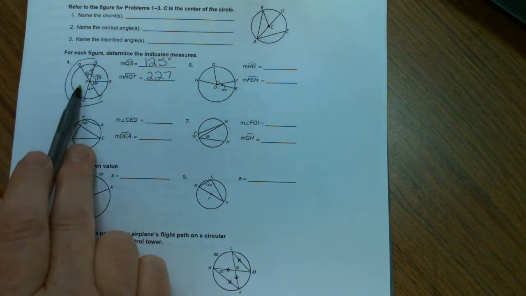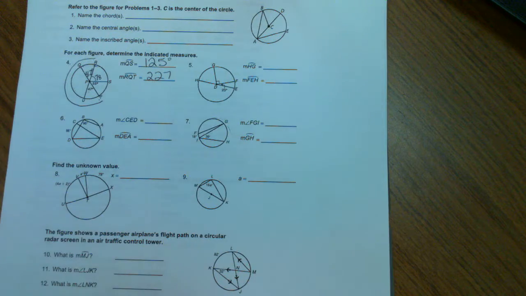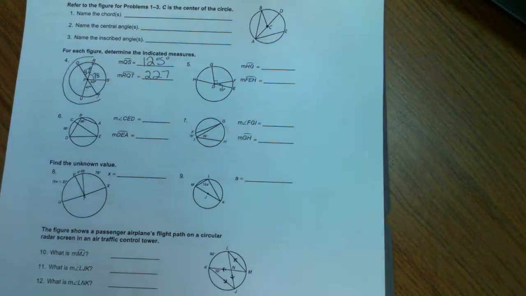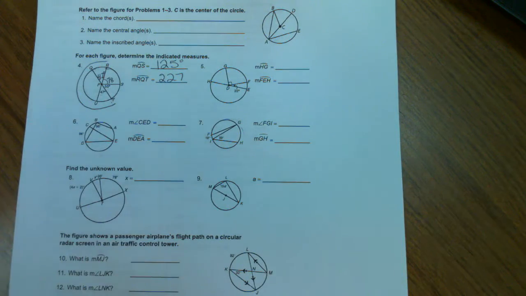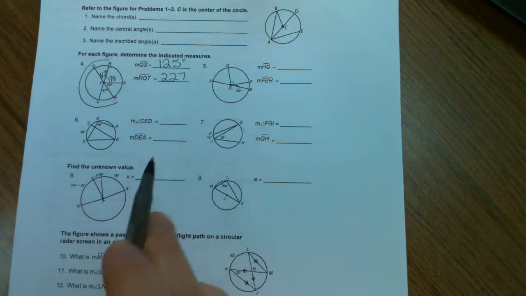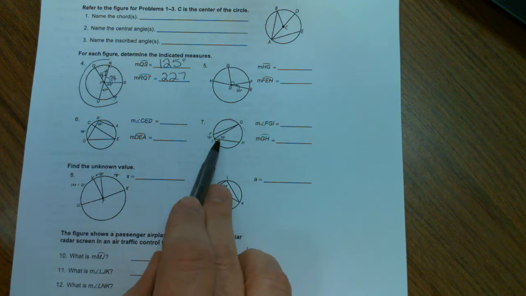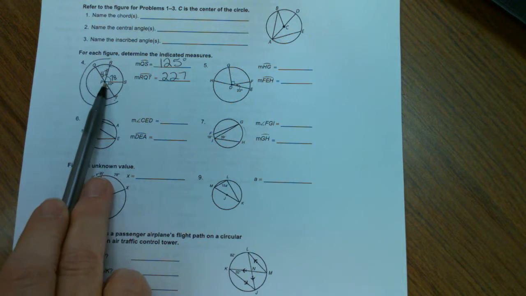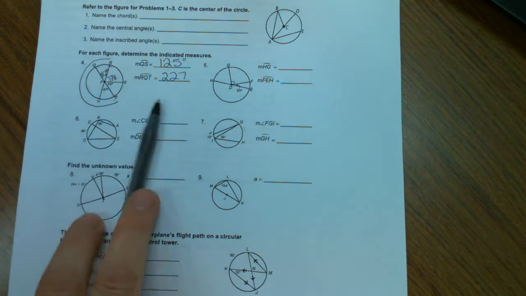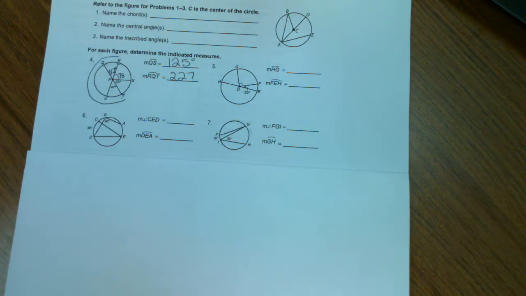We don't have central angles like we did in number 4. Here we have an inscribed angle, and an inscribed angle is different than a central angle in that the measure of the arc is not the same as the measure of the angle. Like this is 39 degrees, but this is not 39 degrees. Whereas with the central angle, if this was 55, then this was also 55. So that's a difference in this type of problem.